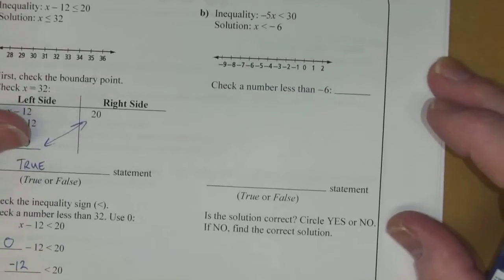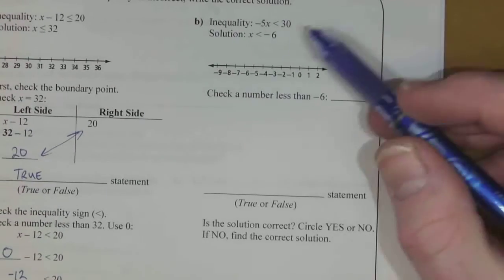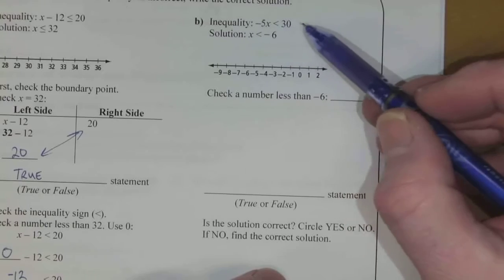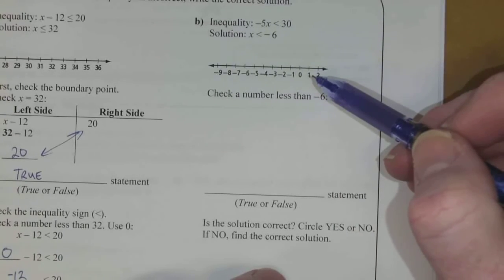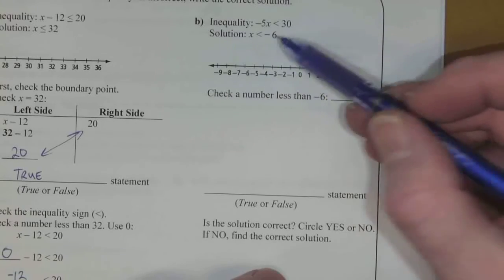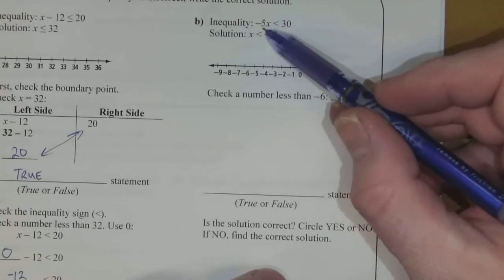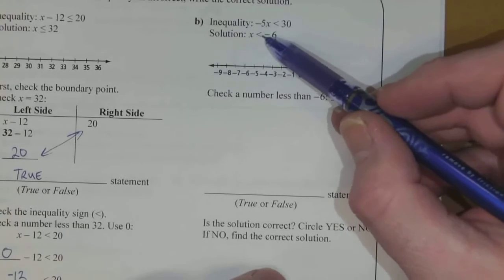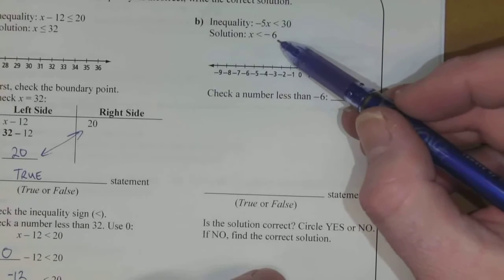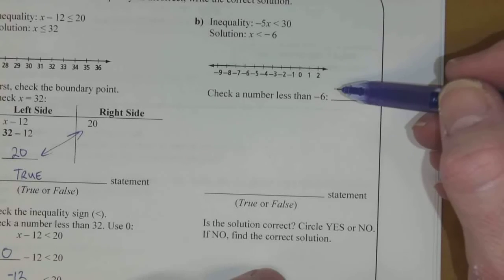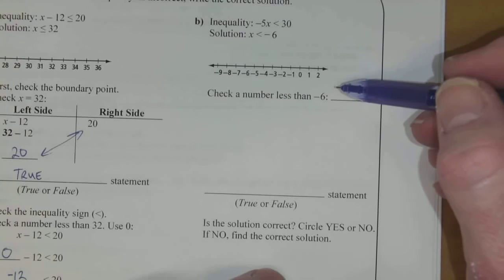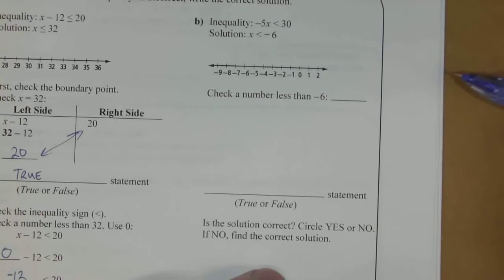All right, let's have a look at part B now. We've got a different inequality. Negative 5 times x is less than 30, and we're being told that the solution is x is less than negative 6. So, because it doesn't say that it's less than or equal to negative 6, checking the boundary point is not going to be very useful to you, because it will provide an answer that is not right.